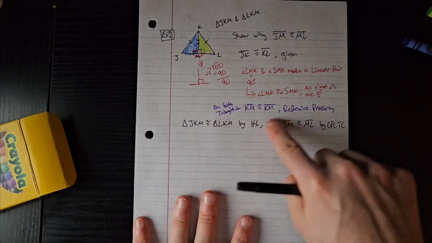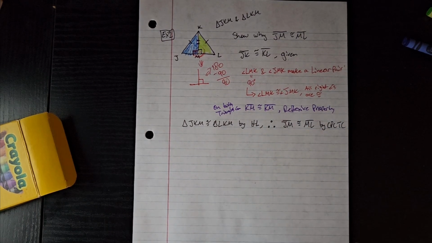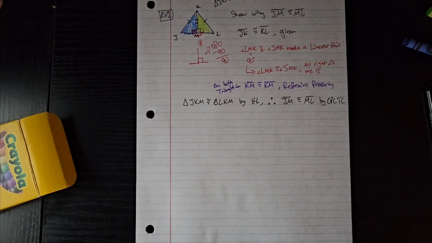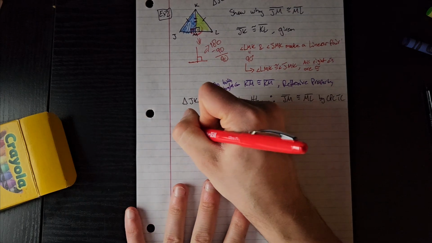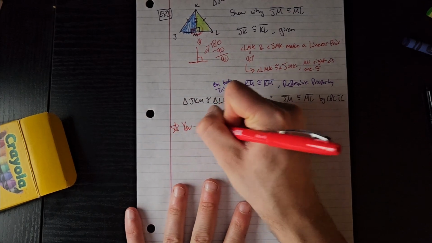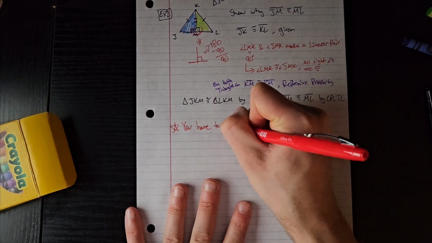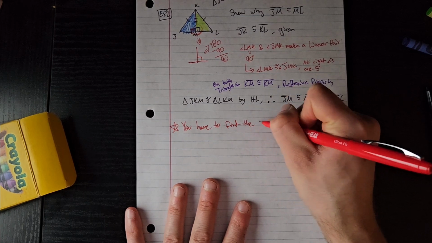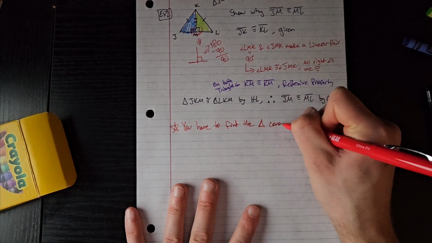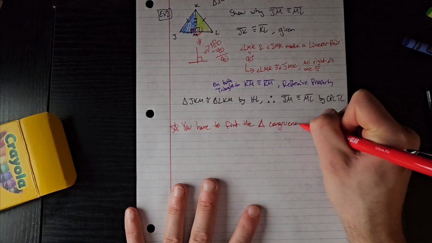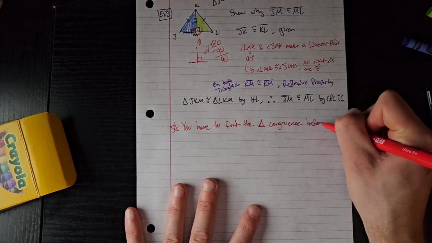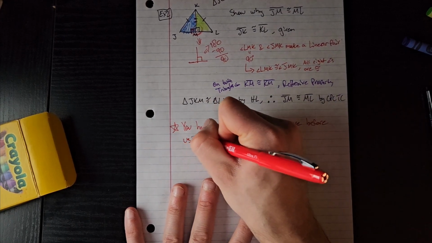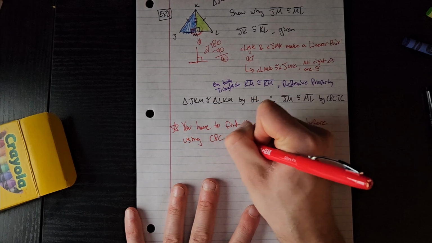You've got to find the triangle congruence, then you can use this. I'd make a note at the bottom of your paper for that one. You have to find the triangle congruence before using CPCTC.